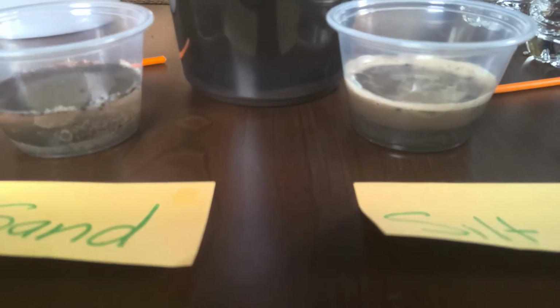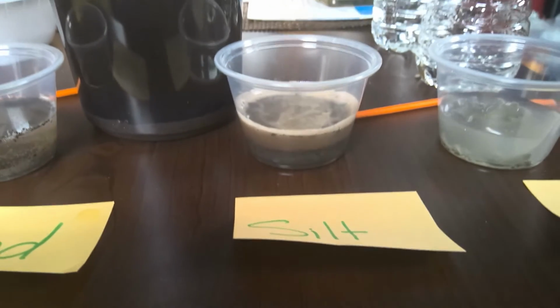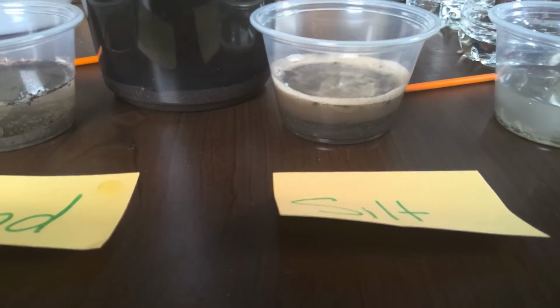All right, I'm going to give it a good stir again, then I'm going to put it away for a few minutes. All right, and there you go. We just let it settle, and I'll come back and show you the results.